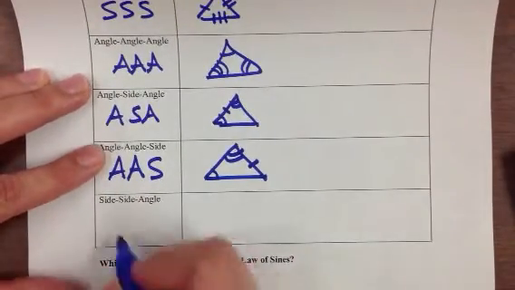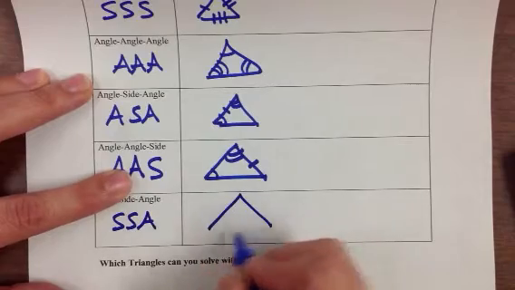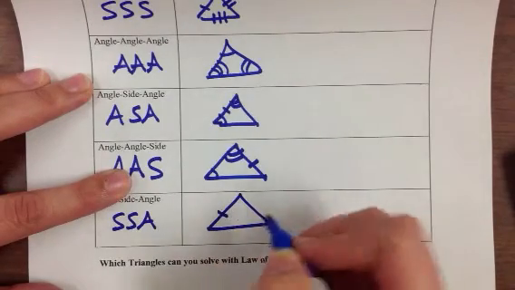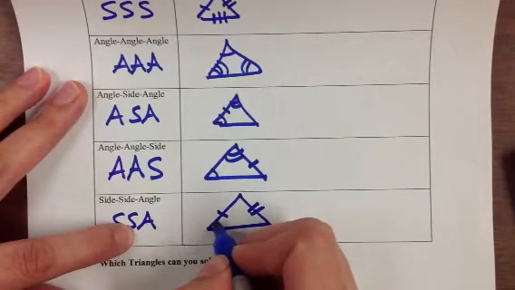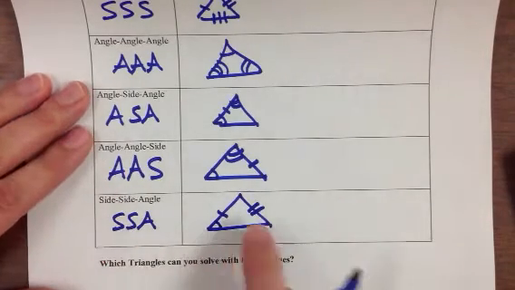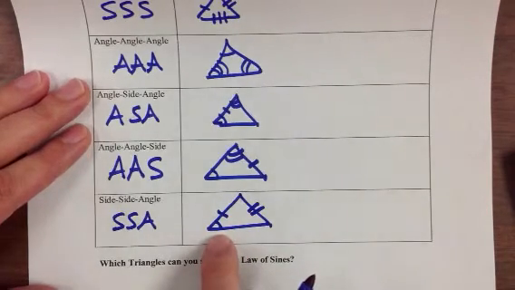And the last one, just as a review, was side-side-angle. Here I know two sides and an angle, but this is an angle that is not included. So I know two sides and a non-included angle.